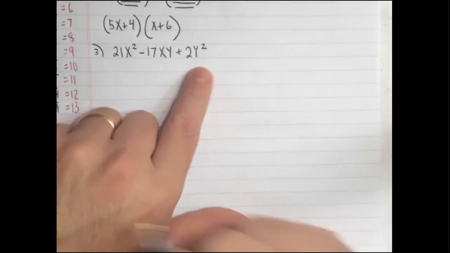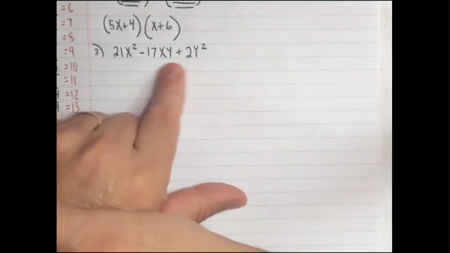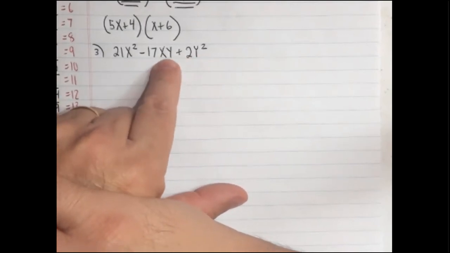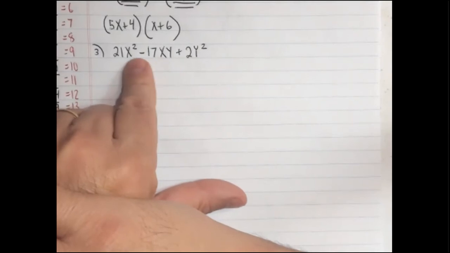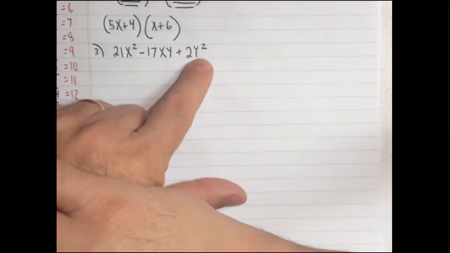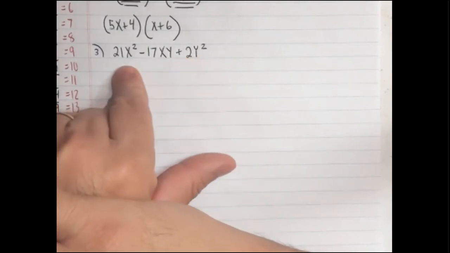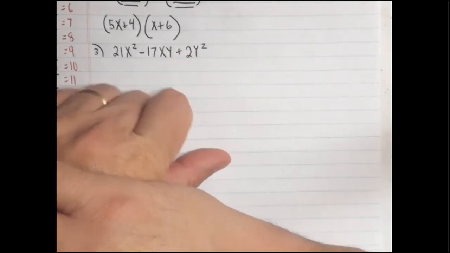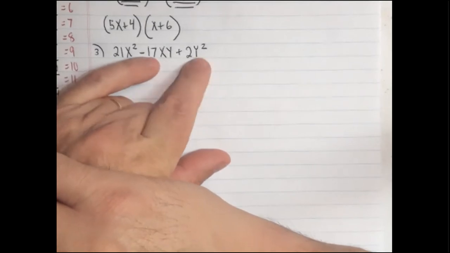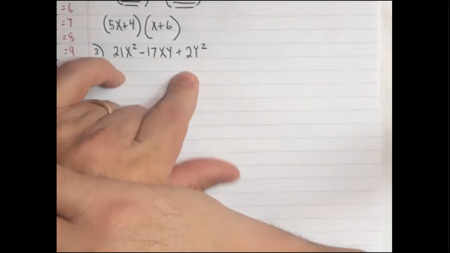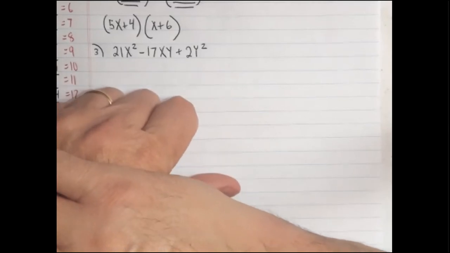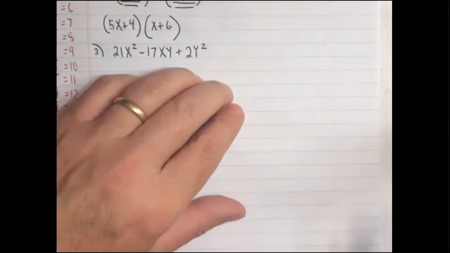All right, but again, you always want to look to see, can I factor out a GCF? And you're going to be tempted to think you can with the variables, but remember all the variables, even though these two have an x, this one doesn't. And these two have a y, but the first term doesn't have a y. So I can't factor out any variables. And there isn't a number that goes into 21, 17, and 2, okay? So there's not a GCF I can factor out, so I can just kind of start working it.